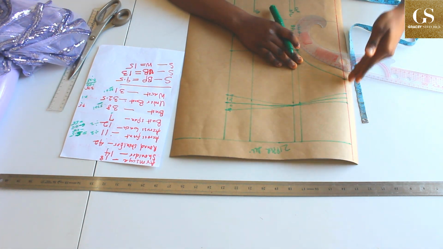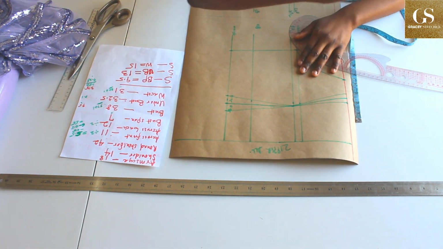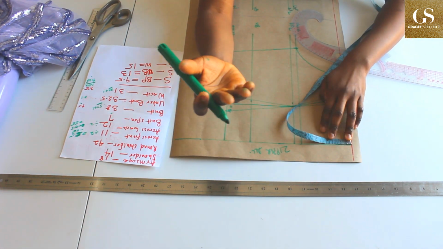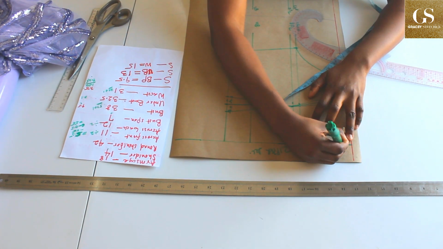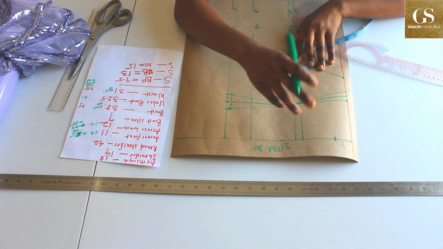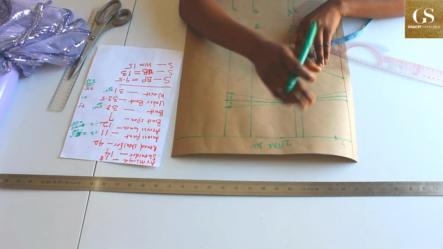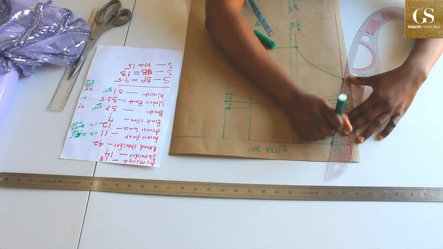The client wants the back to be a little lower. So I am going to measure 1.5 inches downward from the baseline and then I'll make a mark. So after doing that, I'm going to connect the armhole point to the new back neckline, just like this.